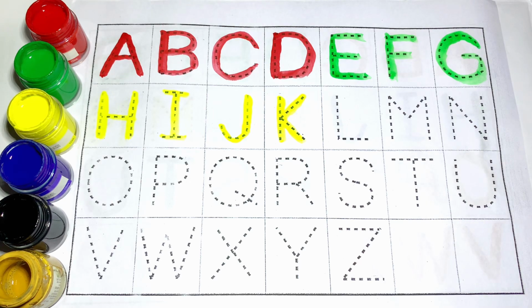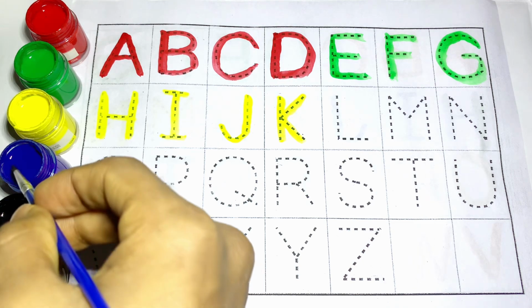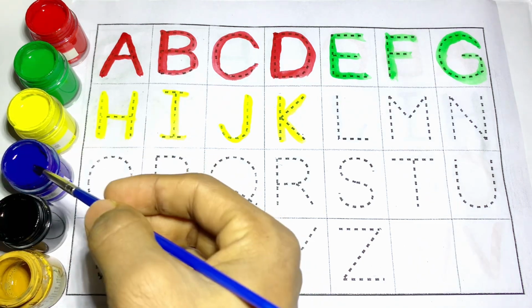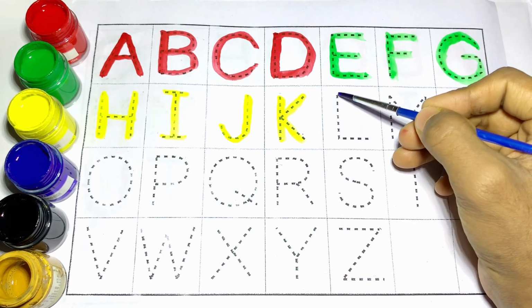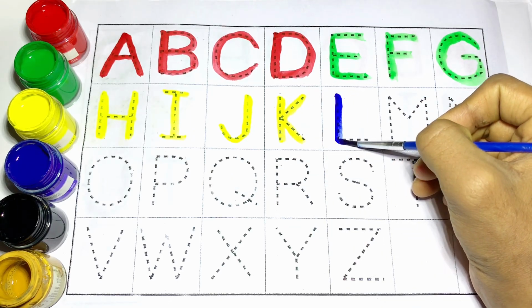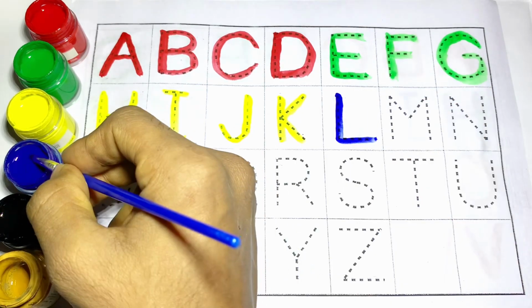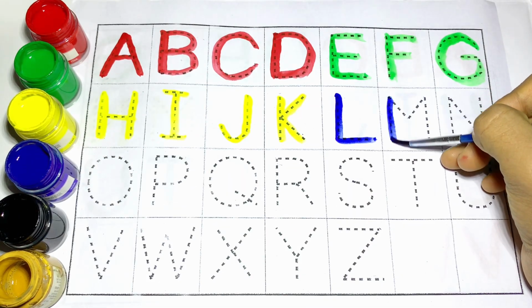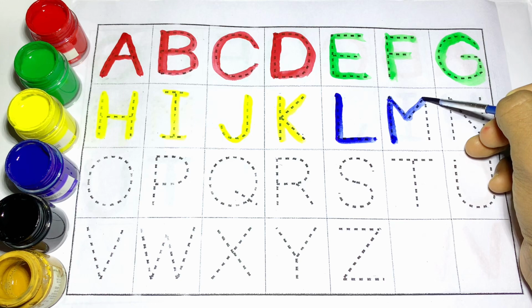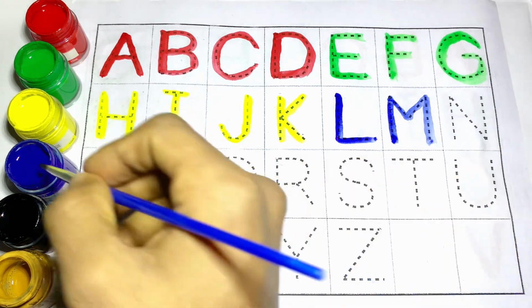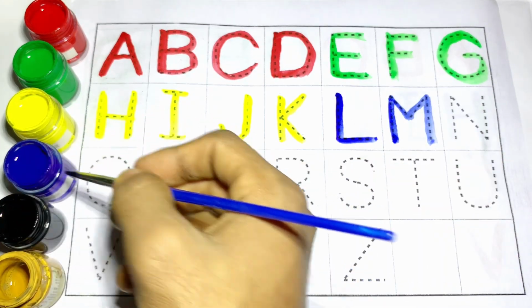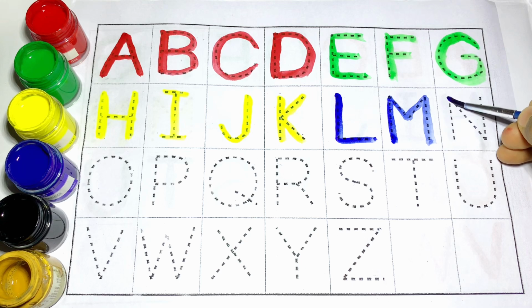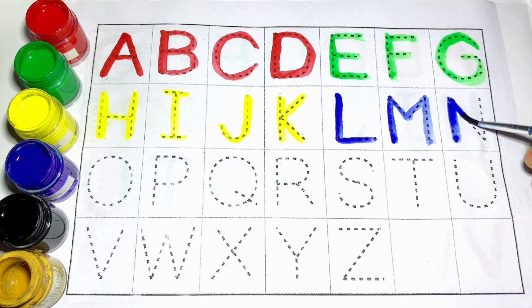Kids, now draw L. L for lion, L for lemon, and use blue color. Kids, again use blue color and draw M. M for moon, M for mango. Kids, now draw N. N for nose, N for nest.